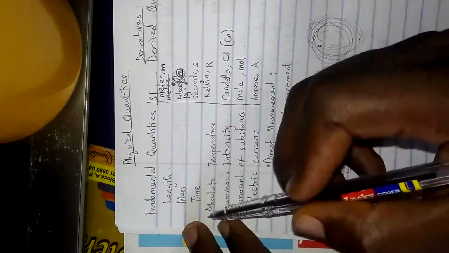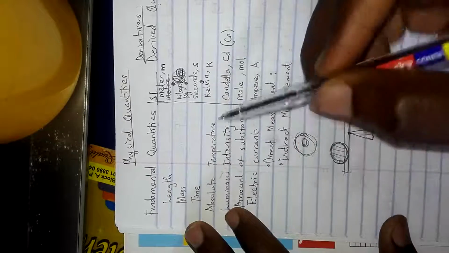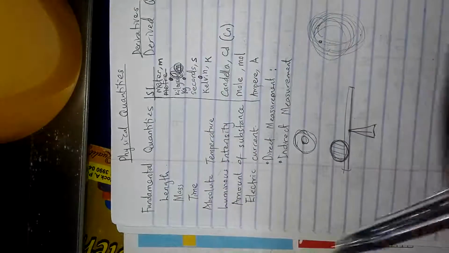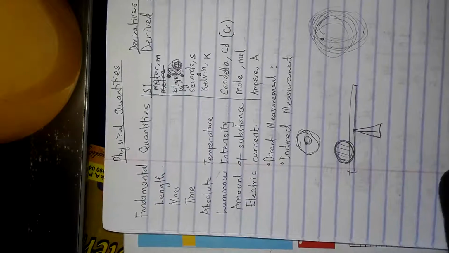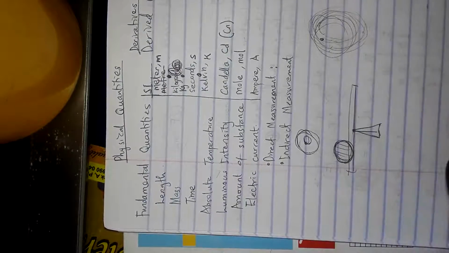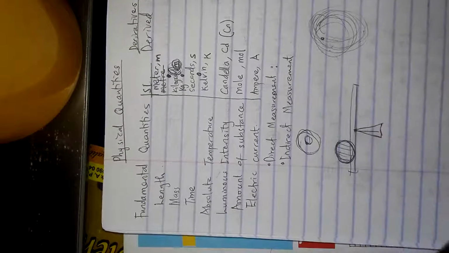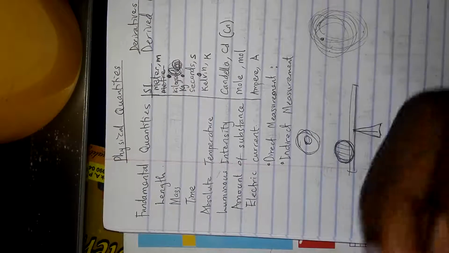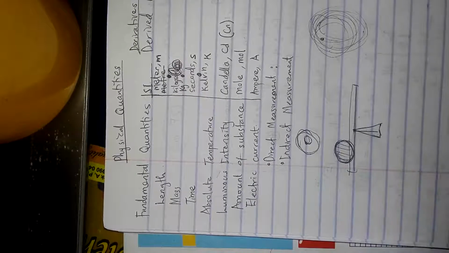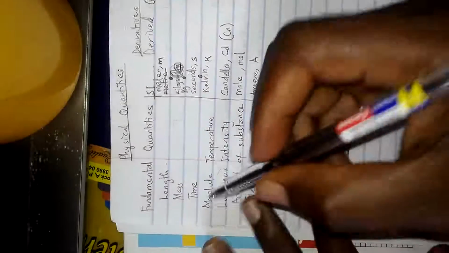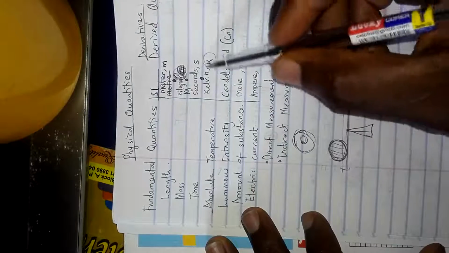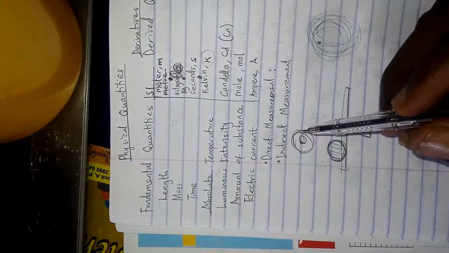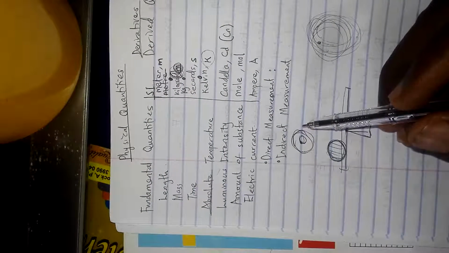All right. So the next fundamental quantity we have is absolute temperature. When you hear temperature, you know that normally you can measure temperature in degrees Celsius, or degree Fahrenheit, or degree Rankine, or Kelvin. When you hear the word absolute used with temperature, it simply refers to the Kelvin temperature. That is, absolute temperature is temperature measured in Kelvin.